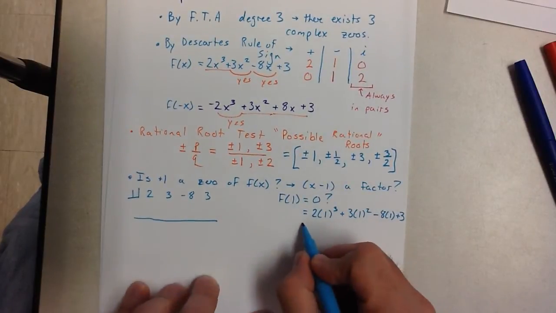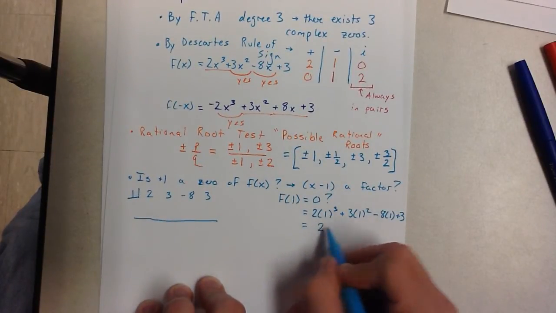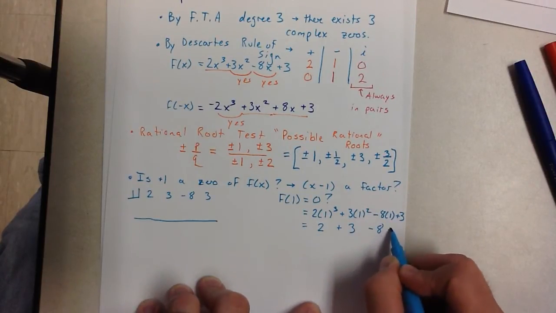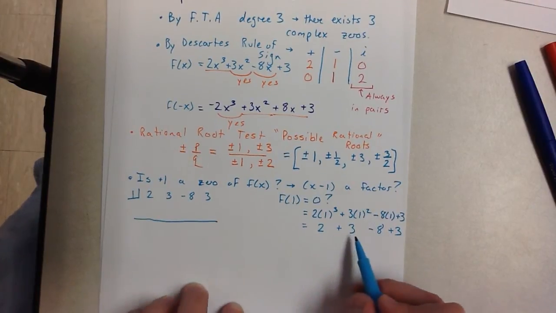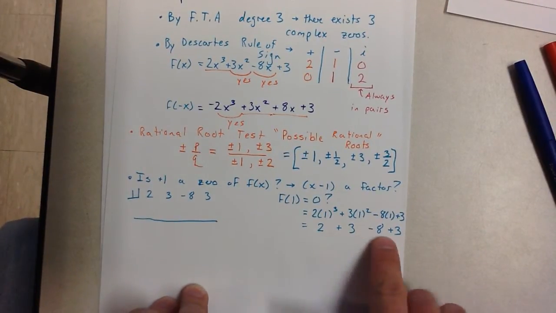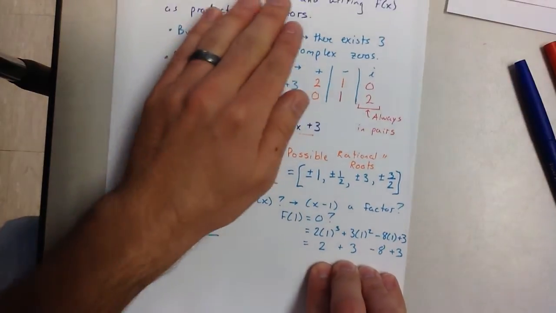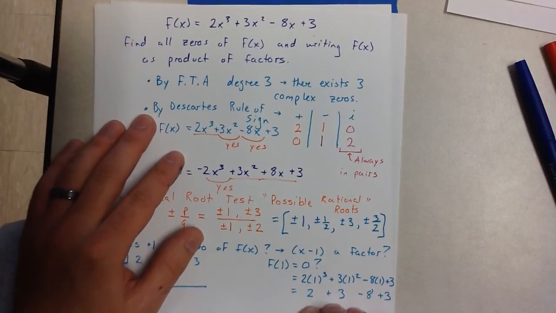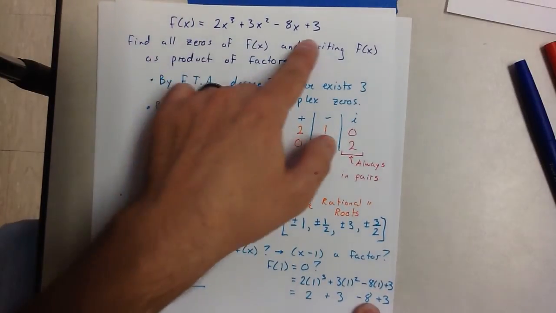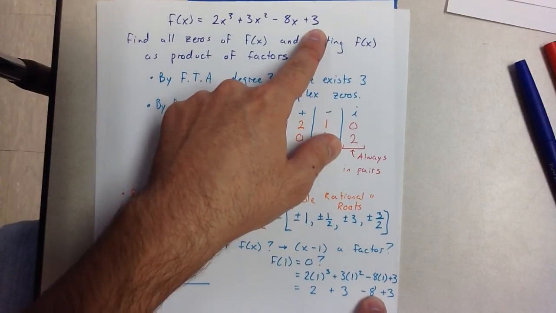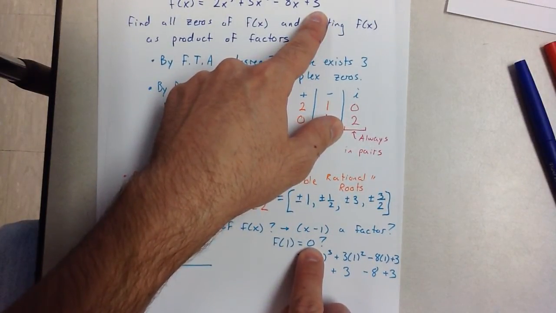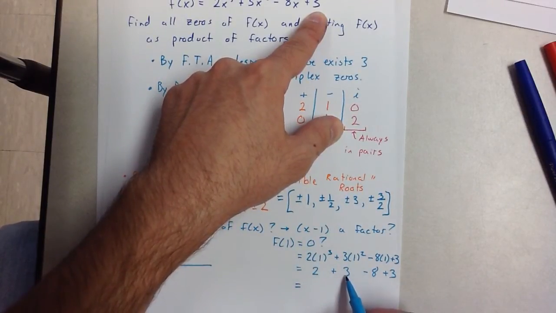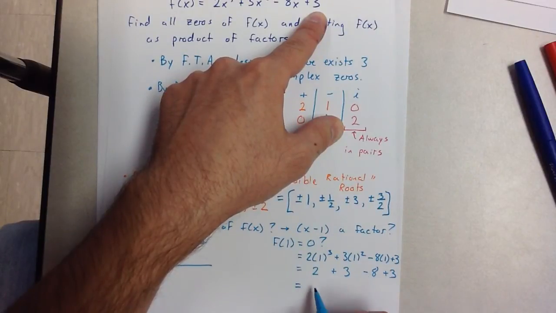So I'm going to simplify this. This is just 2. This is just 3. This is just -8. This is just 3. I want to share this with you. Maybe you're seeing this already. When I place 1 into my function, I get the coefficients. So we want to get 0 from this. If I combine these, 2 plus 3 is 5, minus 8 is -3, plus 3 is 0.